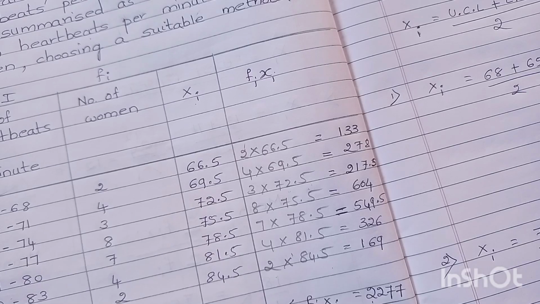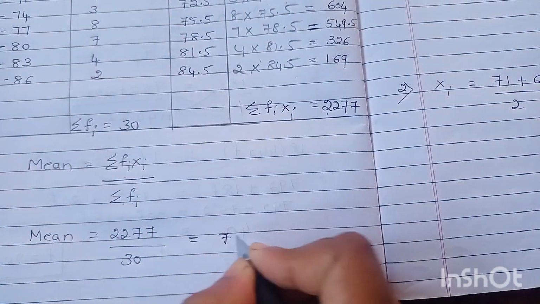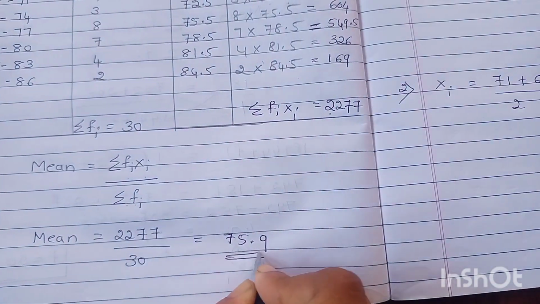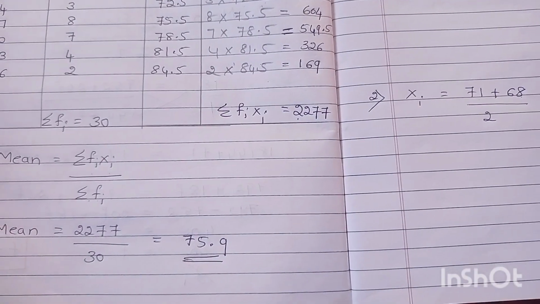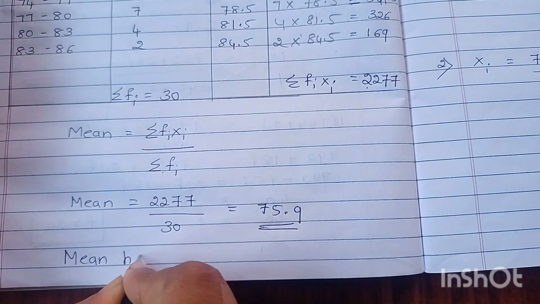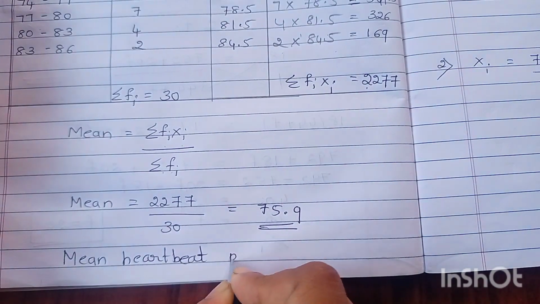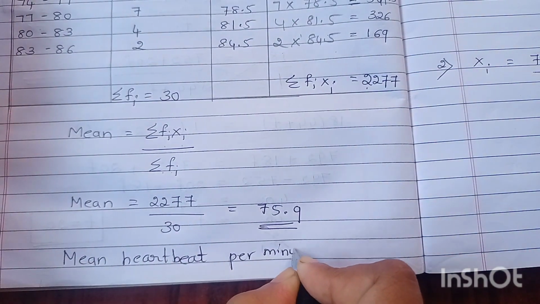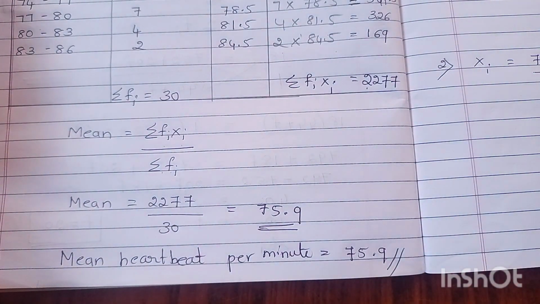So let me write that here. 75.9 is the mean. What did they ask you? Mean heartbeat per minute. Therefore let me write here: mean heartbeat per minute is 75.9. Okay. Hope you have understood.